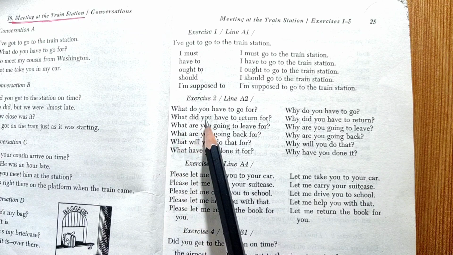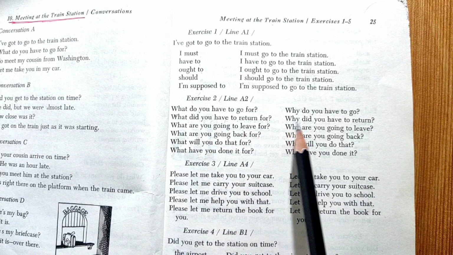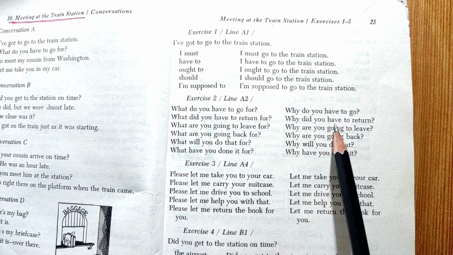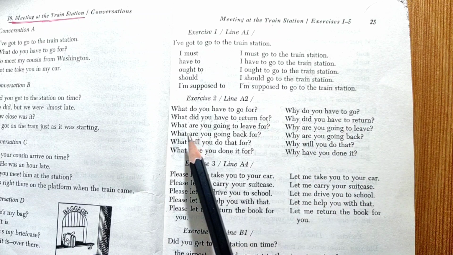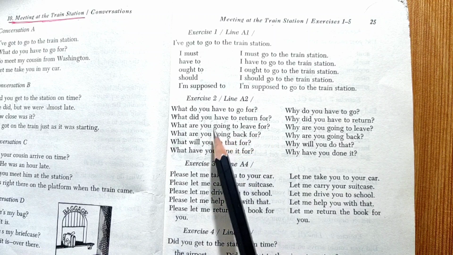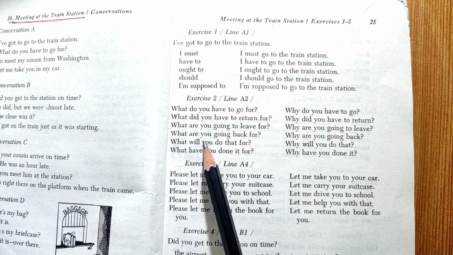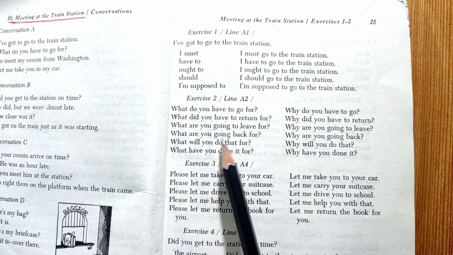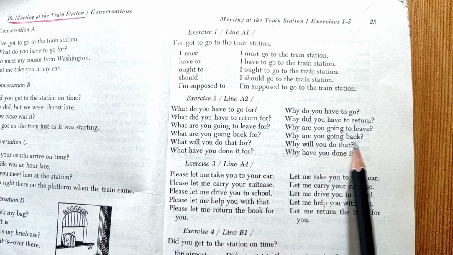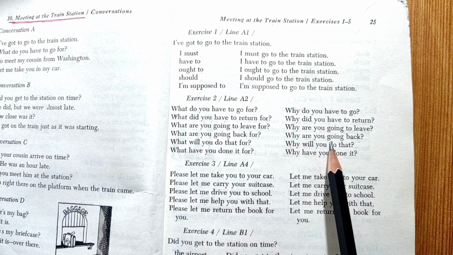What did you have to return for? What did you have to return for? And this one we can ask in a different way, why did you have to return? What are you going to leave for? In this question we can ask in different ways, why are you going to leave? Next example, what are you going back for? Why are you going back? The same question is coming out, but in a different way we are asking.